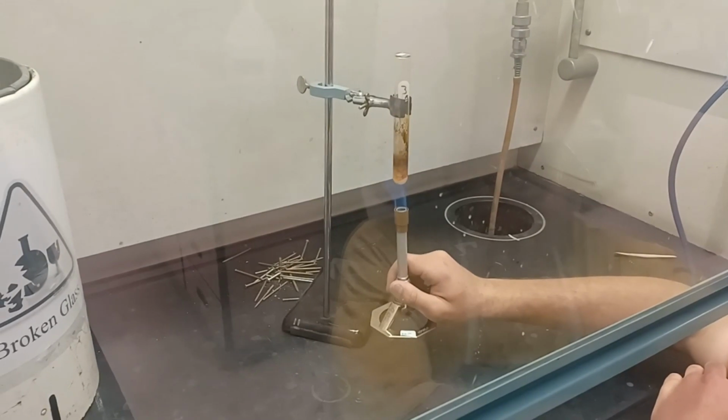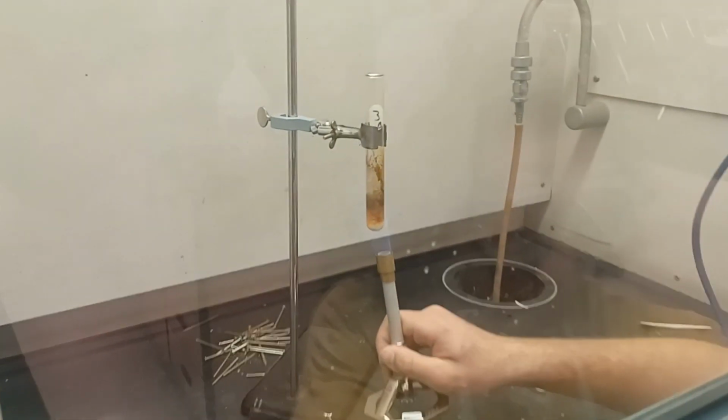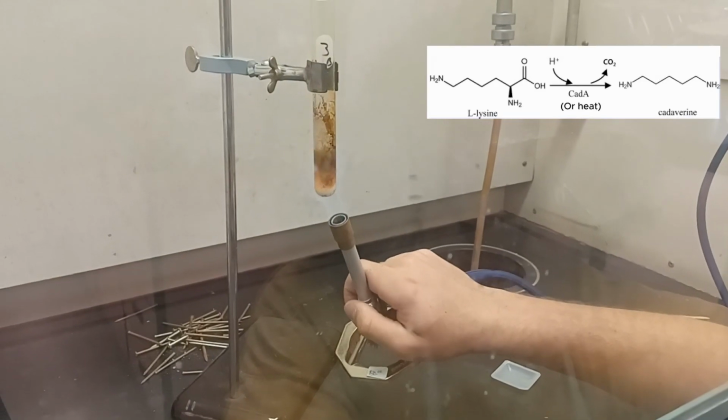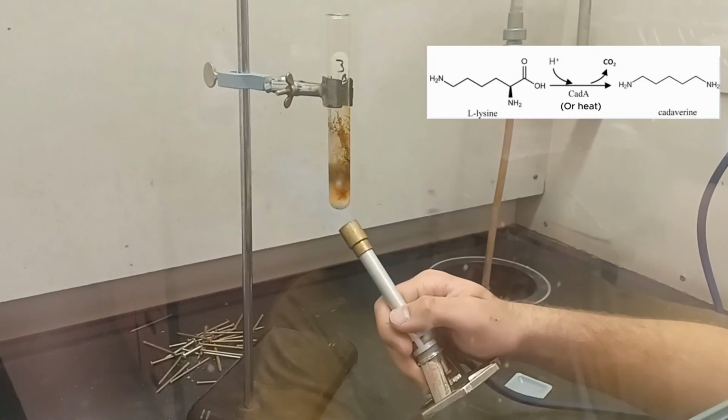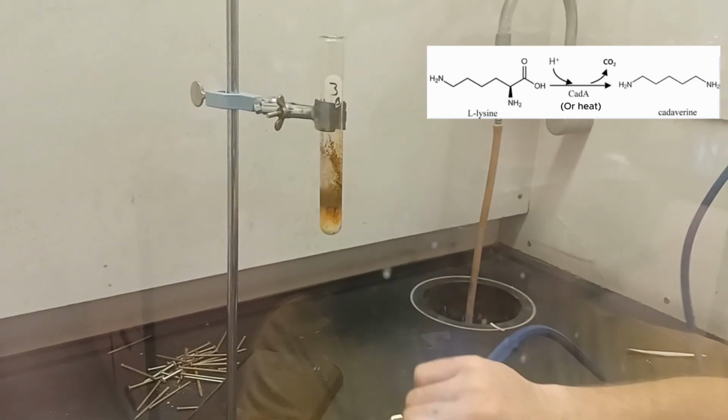It is important to take a couple minutes to do so as to prevent further decomposition of involved products and reactants. What is happening is called a thermal decarboxylation, which is a type of reaction where something is heated and gives off carbon dioxide. In this case, the carboxyl group on lysine is being broken away to form cadaverine.